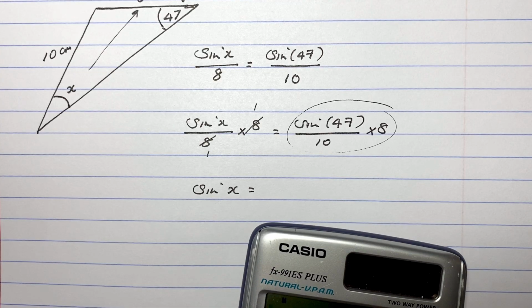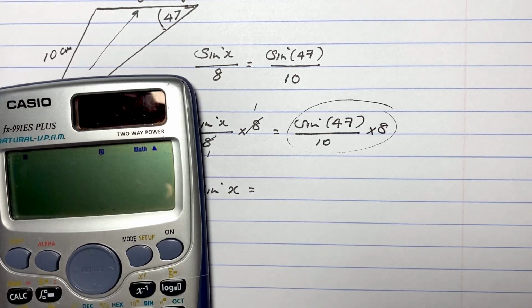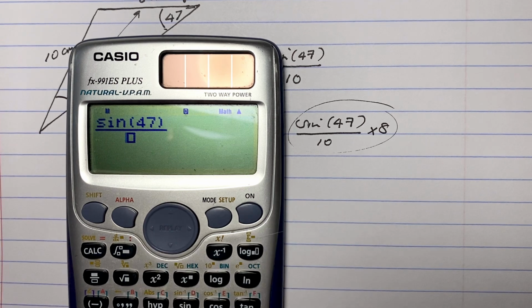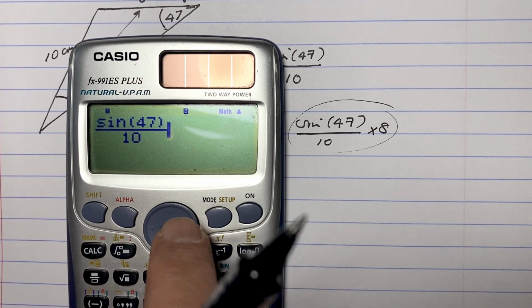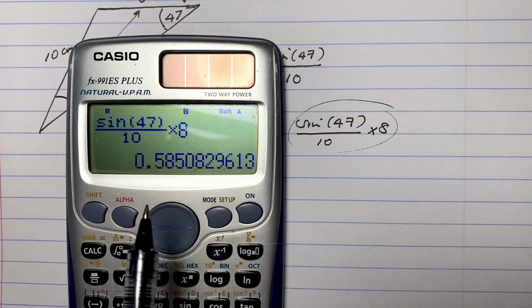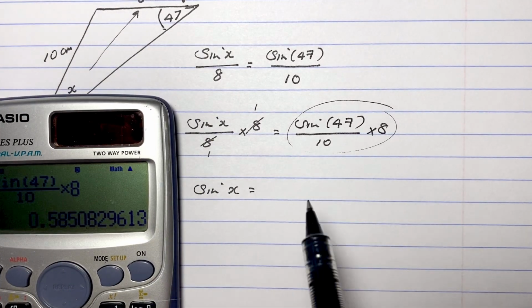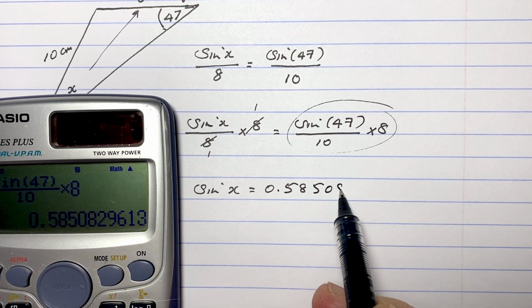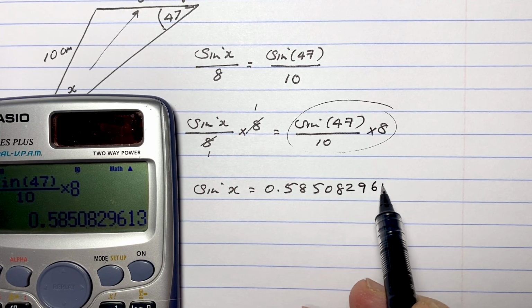So let's find that value by entering in the calculator sine of 47. Make sure you close the bracket again, over 10 times 8. This value is 0.58508299613.